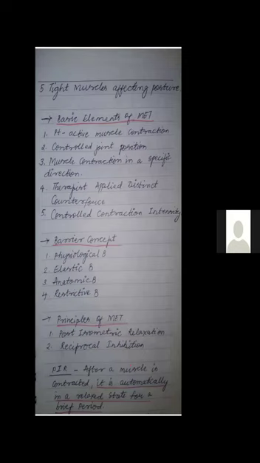Moving on to the principles of MET. There are 2 principles. One is post-isometric relaxation and the second one is reciprocal inhibition. Talking about post-isometric relaxation. That is, after a muscle is contracted, it is automatically in a relaxed state for a brief period. That is called the latent period. During that period, once the muscle is in one particular contracted state, in the next few seconds, it will go to a relaxed state. That is called post-isometric relaxation.